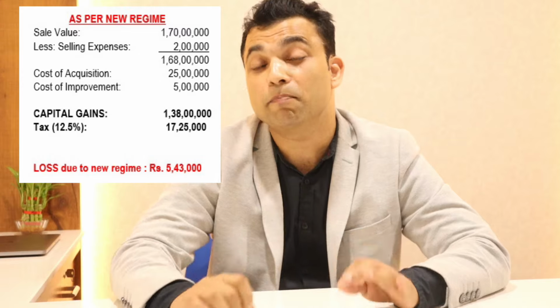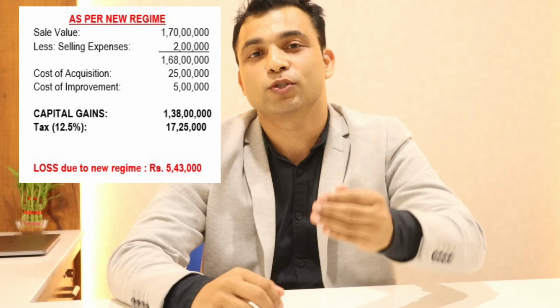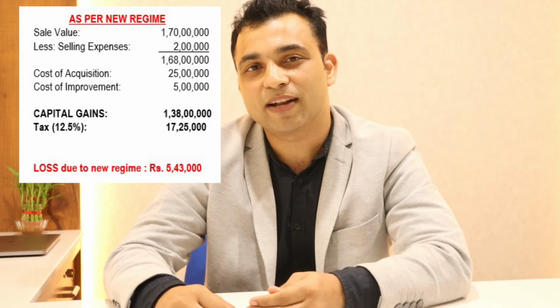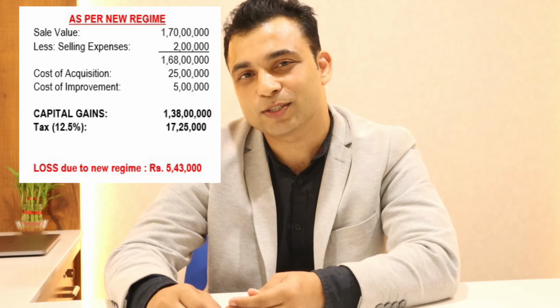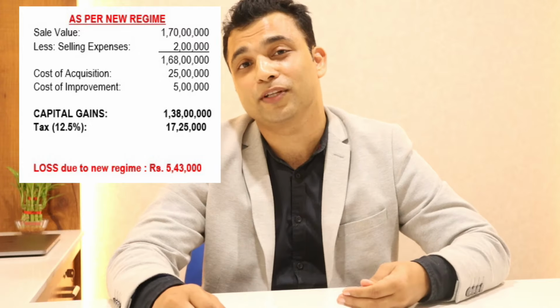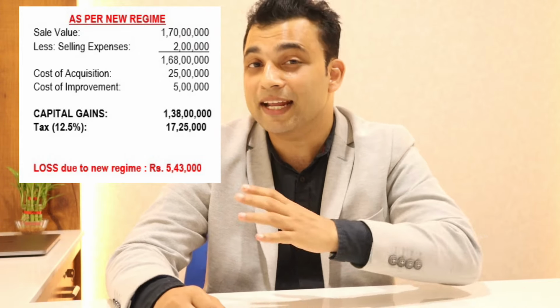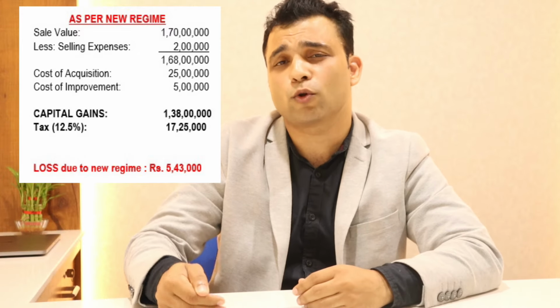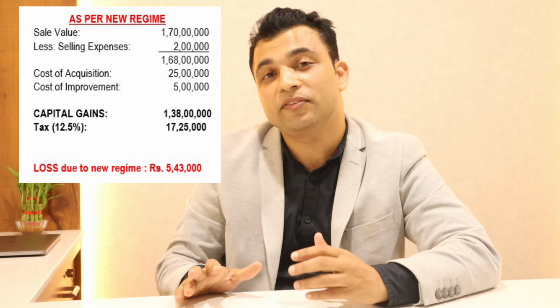Now, you do not have the benefit of indexation as per the old regime. That is a very important point to note. So the cost of acquisition in the year 2000-2001 is 25 lakh rupees. You will have to deduct from 1.6 crore, and cost of improvements incurred at the rate of 5 lakh rupees in the year 2000-2001. Again, now cost of inflation index, deduct from 1.68 crore minus 25 lakhs minus 5 lakhs, which comes to 1.38 crore.